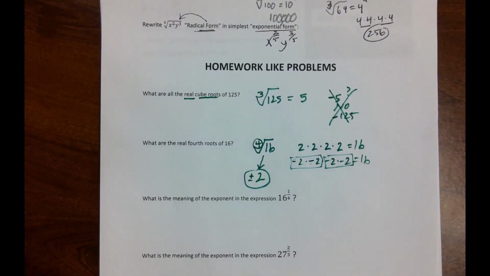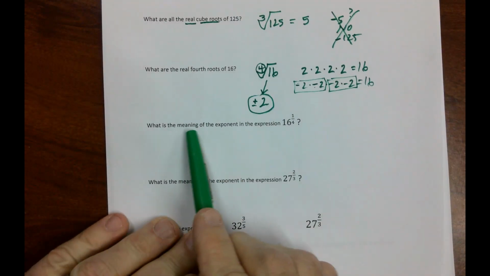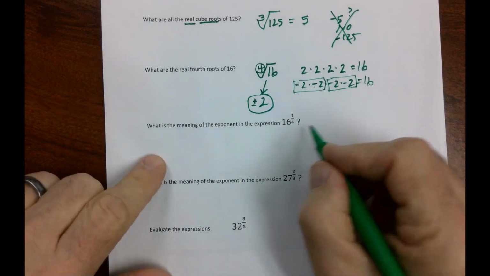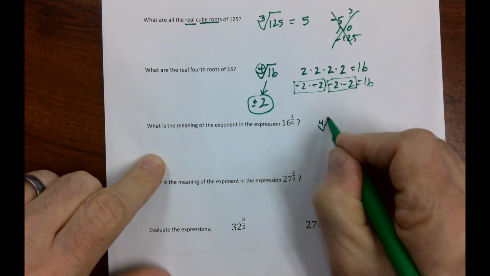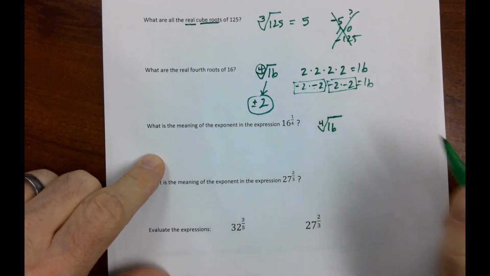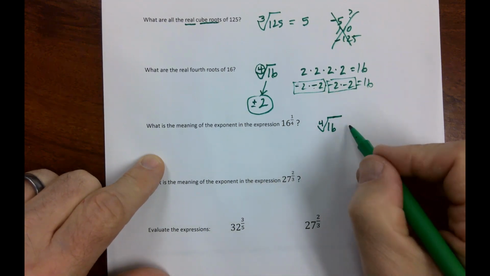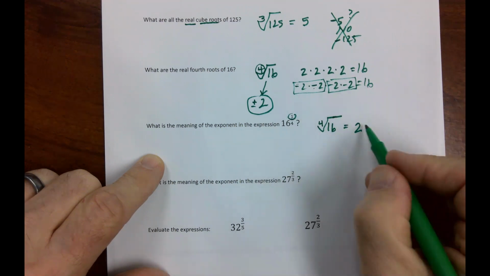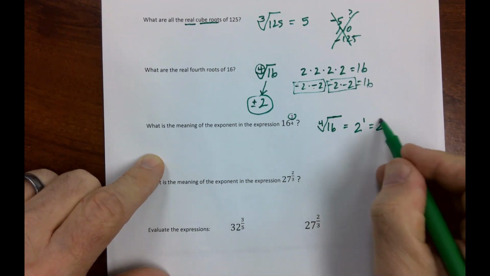Okay, so now, what is the meaning of the exponent in the expression 16 to the 1/4? Well, we've talked about that. That's the 4th root of 16. We're going to do that first, and we already know that that's 2, and then that is just to the 1st power, so that's just 2.